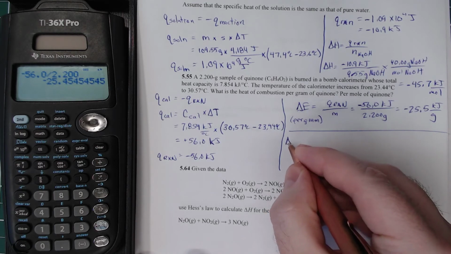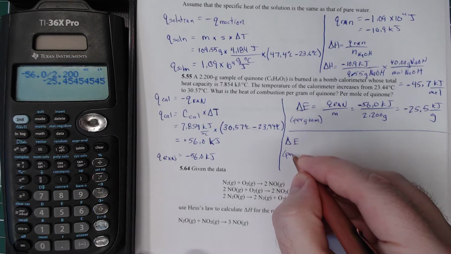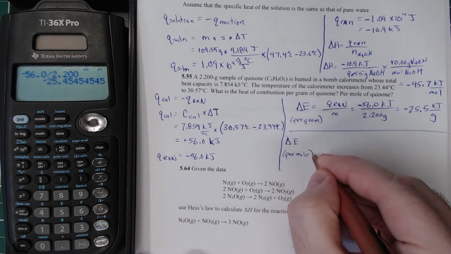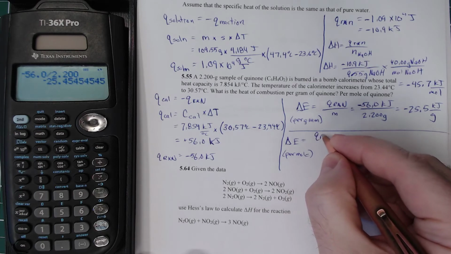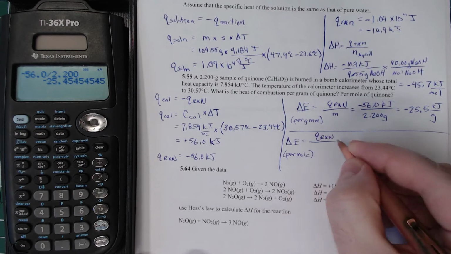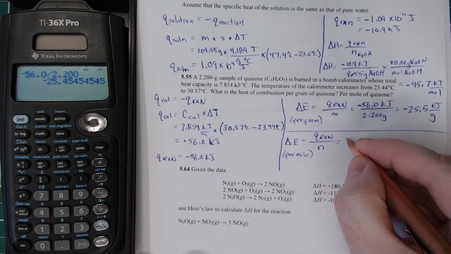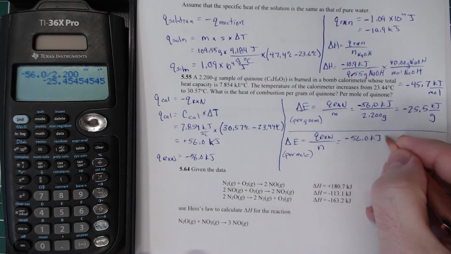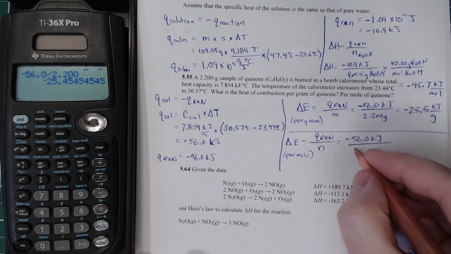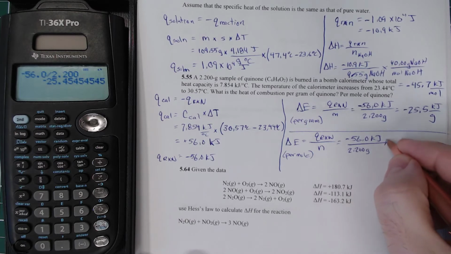All right. We also want to get per mole. So I'm going to put this one as per mole. Here we'll want the Q of our reaction divided by the number of moles of quinone. So negative 56.0 kilojoules divided by 2.200 grams.